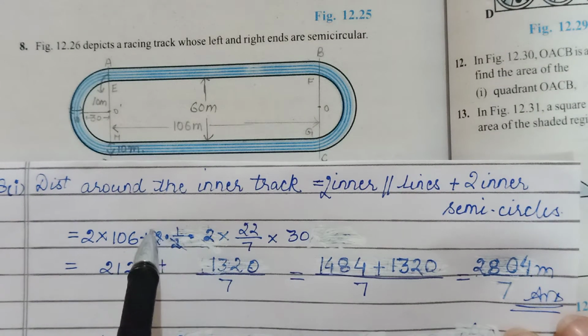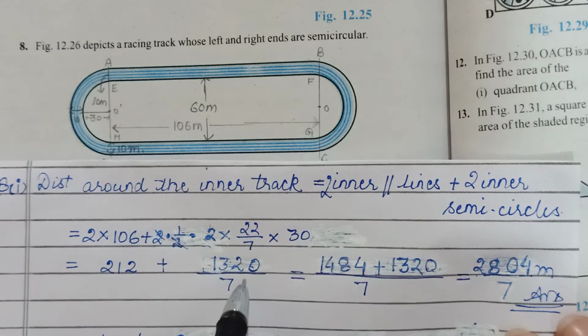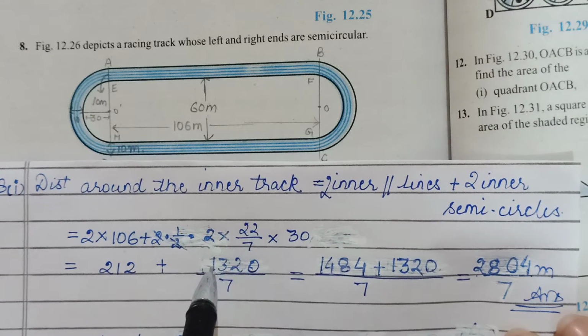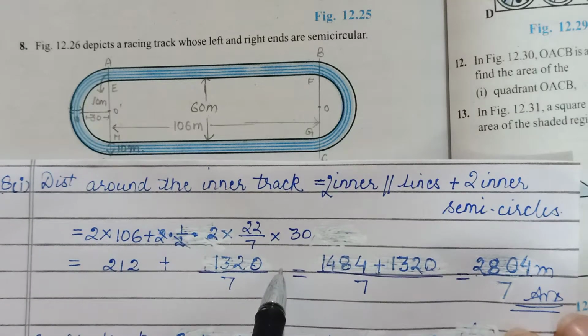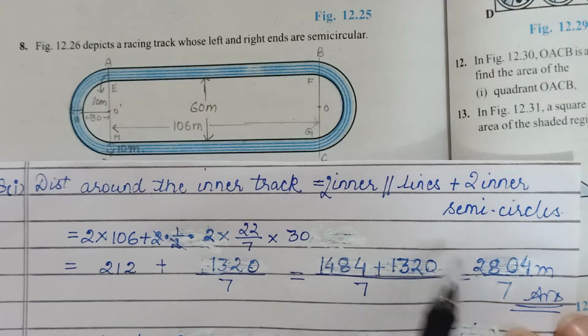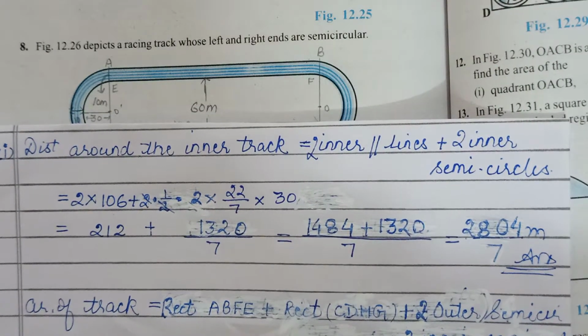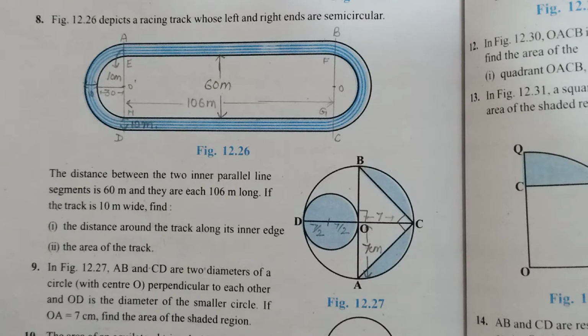Then whatever gets cancelled, the 2.5 is balance, so that remaining multiply. 3 2s are 6 2s are 12, 6 2s are 12 plus 1 13, 1320 upon 7 here. Then take LCM here, work it out. So your boundary is coming out to be 2804 upon 7 meters.